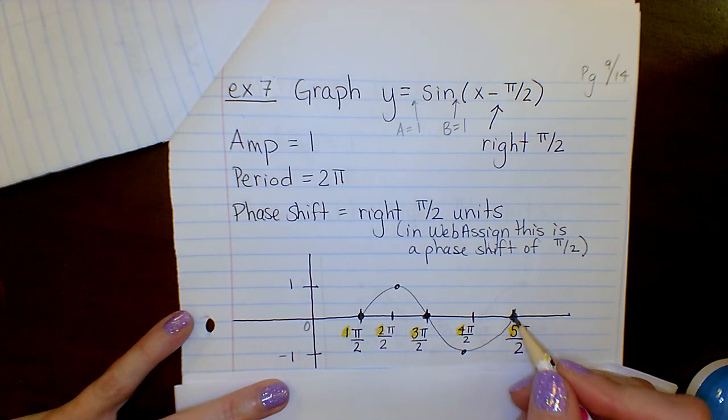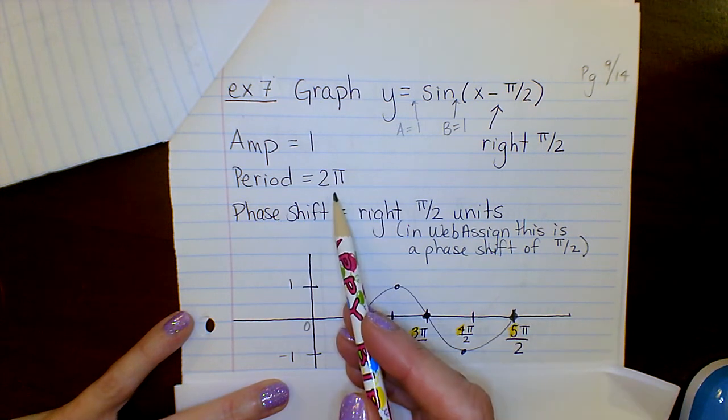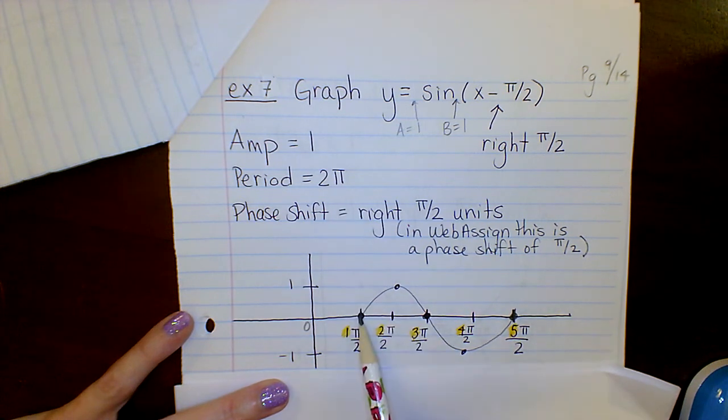Then next up I got my end of one period. From pi over 2 to 5 pi over 2 is a distance of 2 pi. So from here to here, that's one period, that is a distance of 2 pi. If I add pi over 2 to 2 pi, I'm going to get 5 pi over 2.